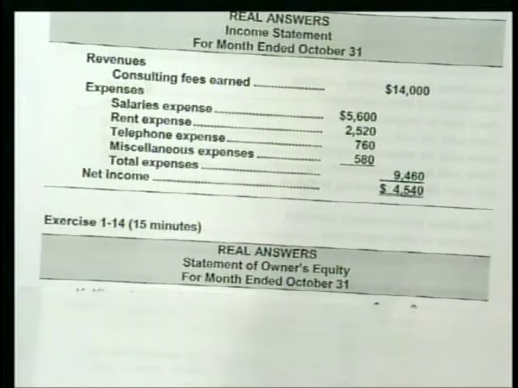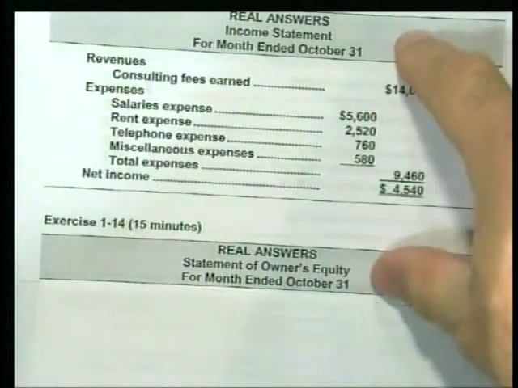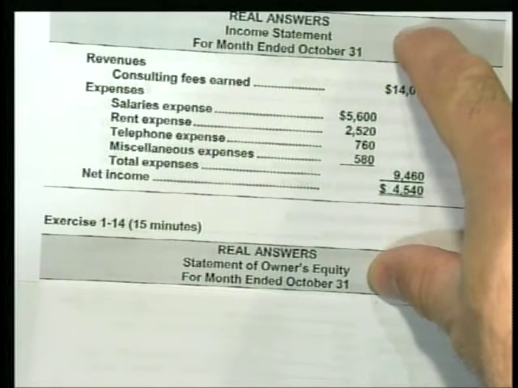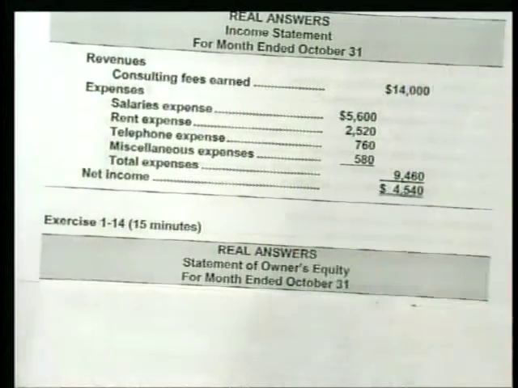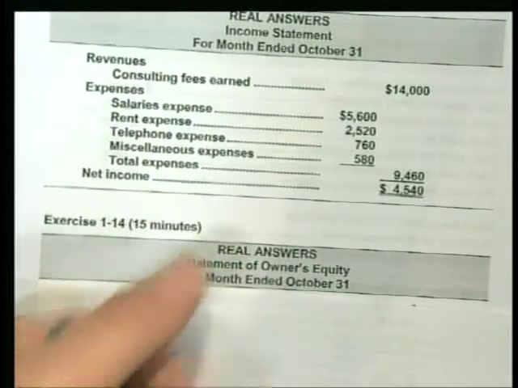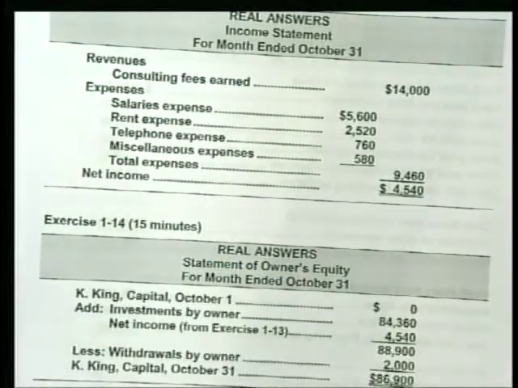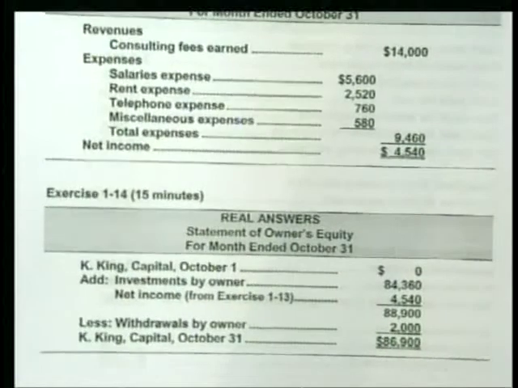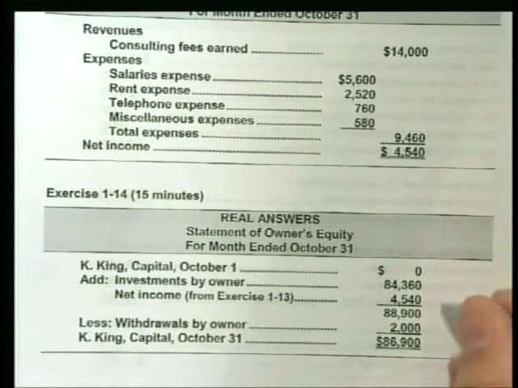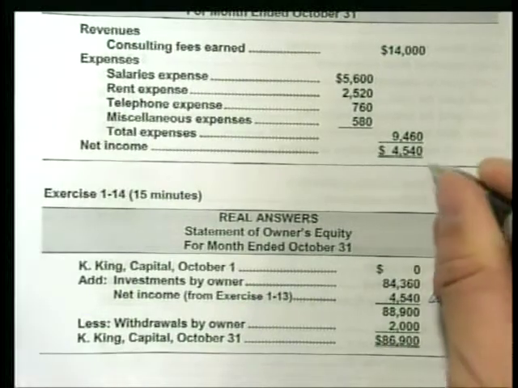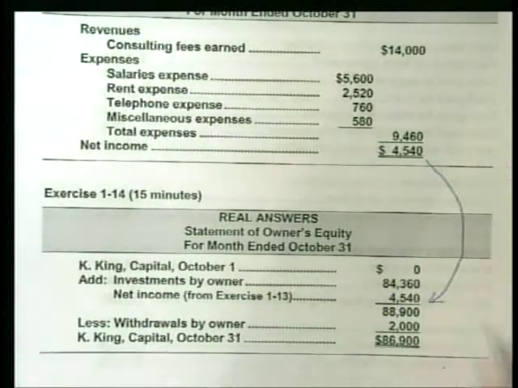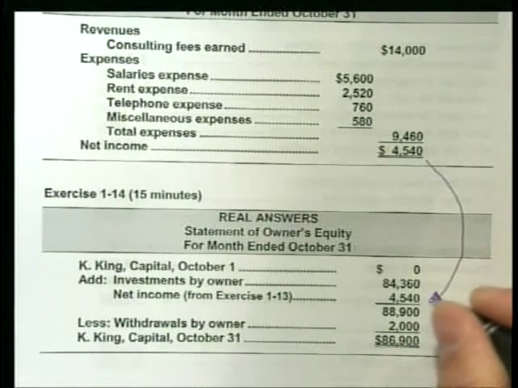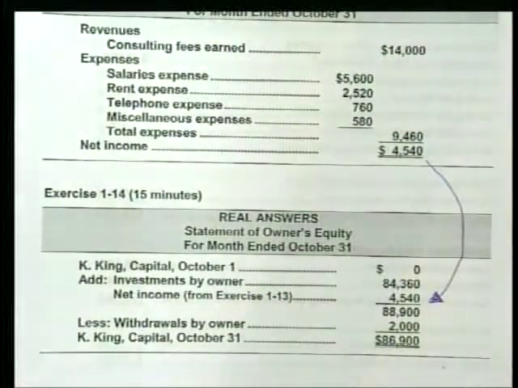Now, we're also going to head that up and prepare it in proper form. These are always going to look the same between the statement of equity and the income statement, the headings. Once again, not October 31st, but for the month ended. Let me show you what that looks like. Where did we get this net income? From preparing our income statement. That is why we have to prepare the income statement first, because that's where that comes from.